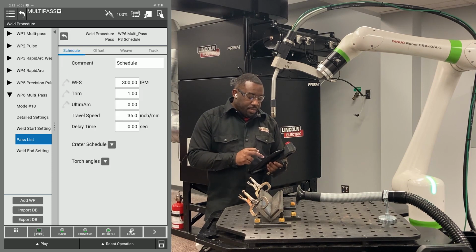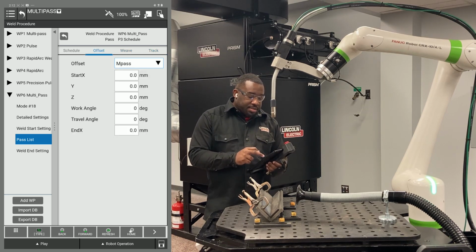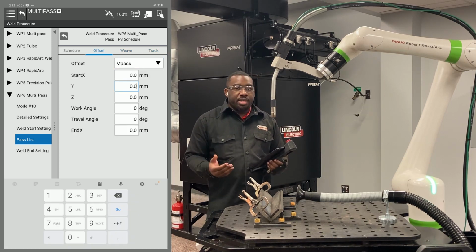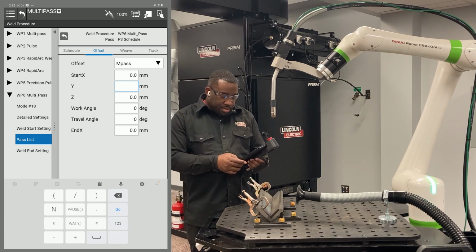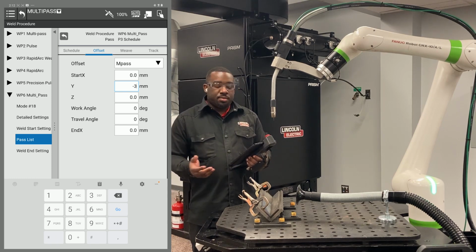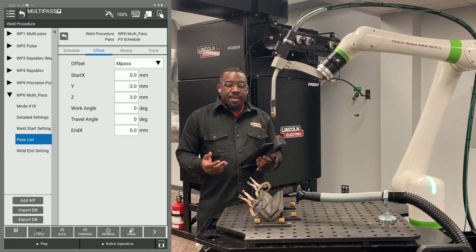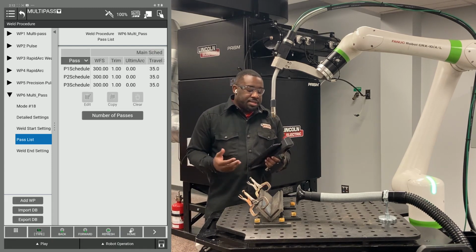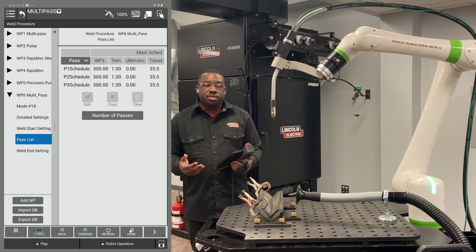Hit edit. Go back to my offsets. M-pass. So again, because I put positive 3 in pass 2 for this one, I'm going to put negative 3 to go to the opposite toe side of my original weld. I still want 3 for my height. Okay. So that is the background programming for a 3-pass multi-pass procedure.